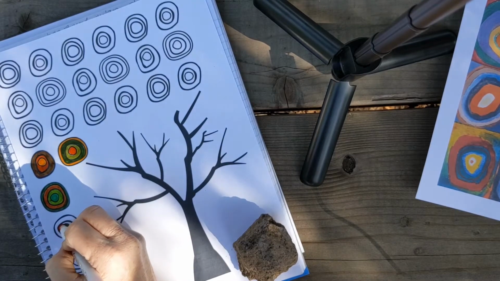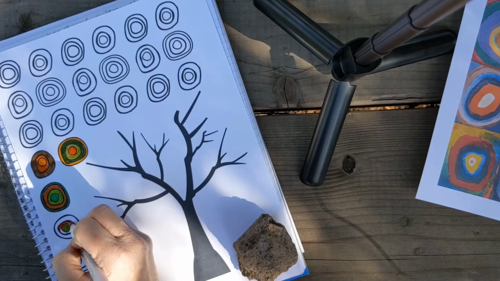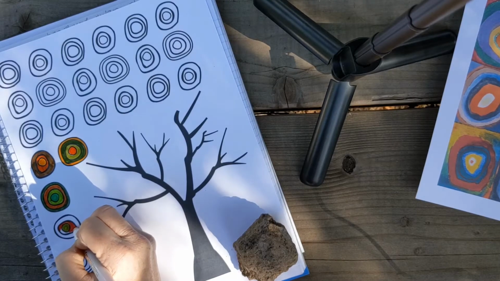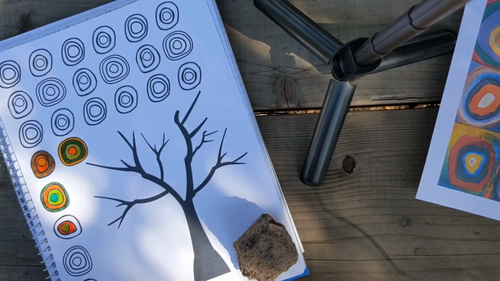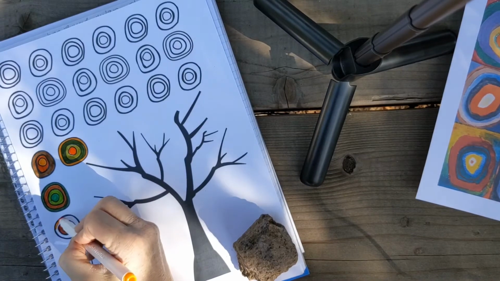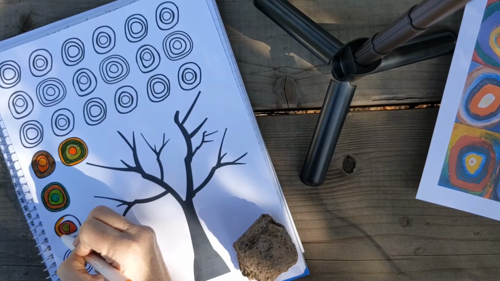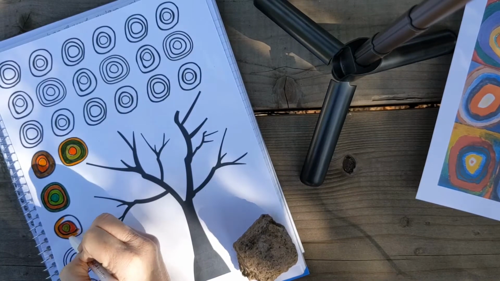We can use nature as an inspiration to create art, but we don't have to worry about drawing the tree exactly like the way the tree looks. It can just be however we want to imagine the tree would look. If I made a tree out of circles, this is what my tree would look like.